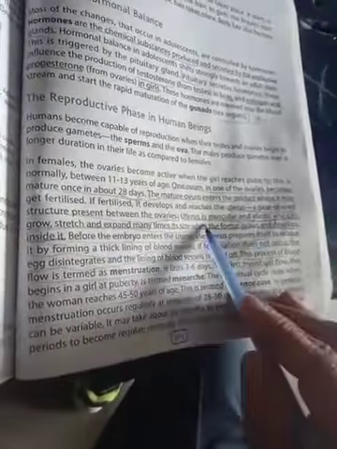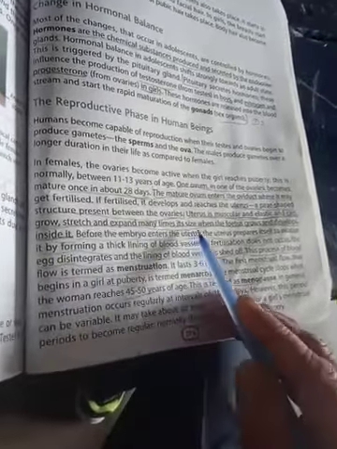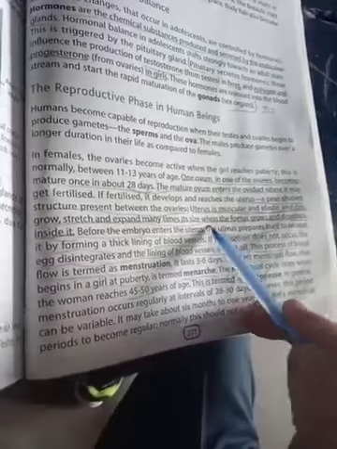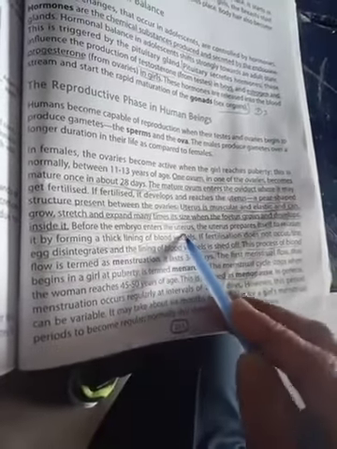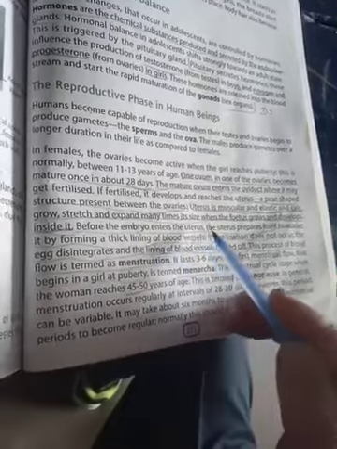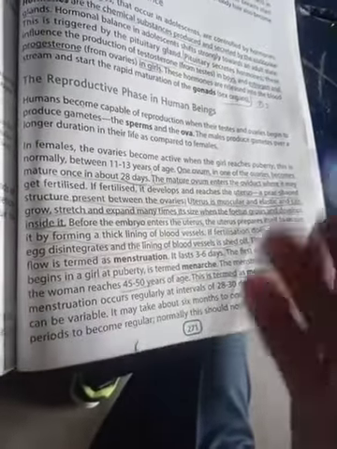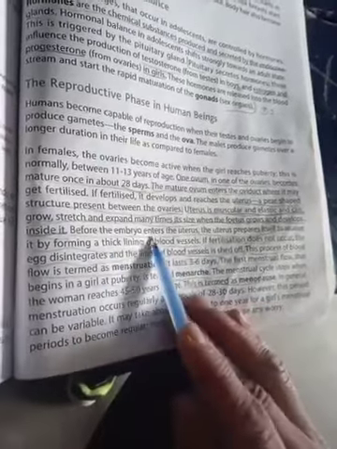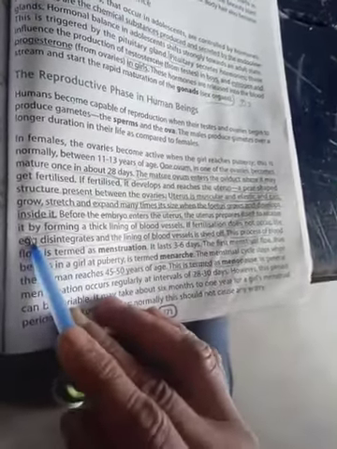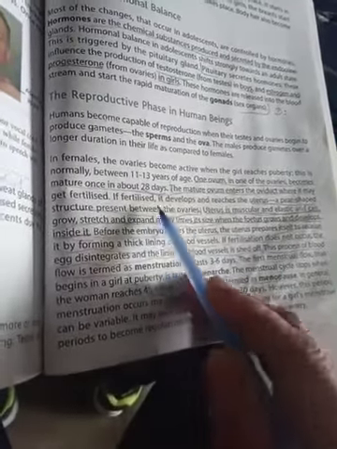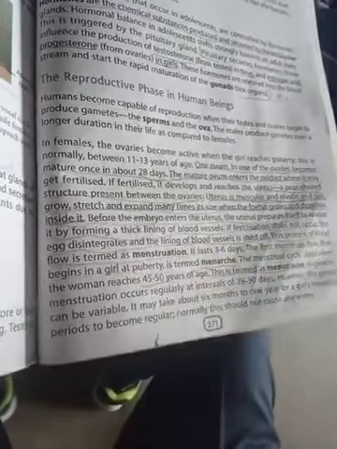The uterus is muscular and elastic, and can grow, stretch and expand many times its size when the fetus grows and develops inside it. The fetus is born as the newborn baby. Before the embryo enters the uterus, the uterus prepares itself to receive the embryo by forming a thick lining of blood vessels, which will supply food to the embryo. If fertilized, the zygote goes to the uterus, keeps growing, and becomes a fetus.